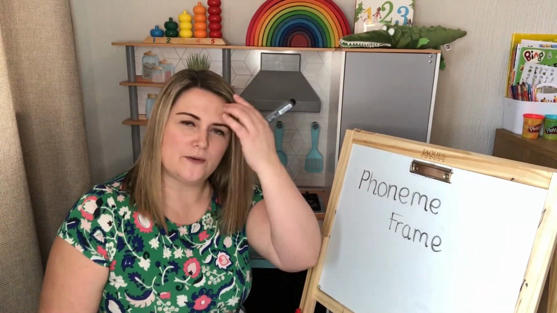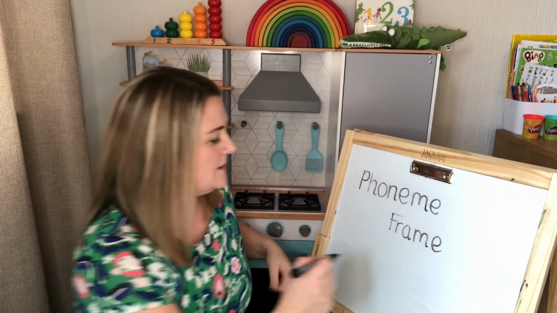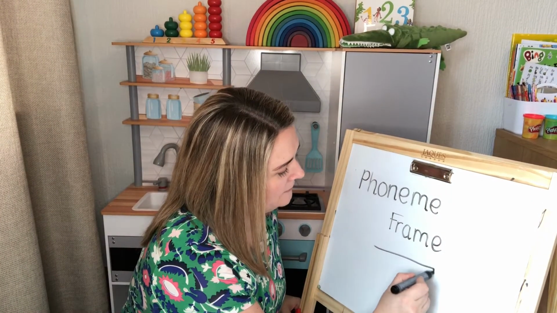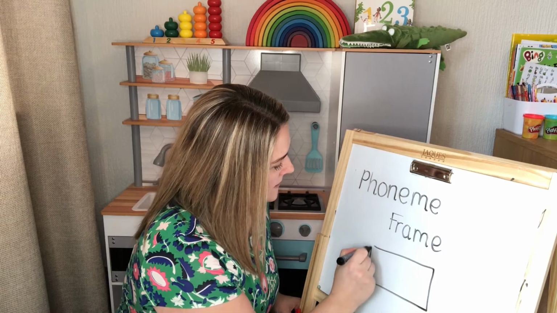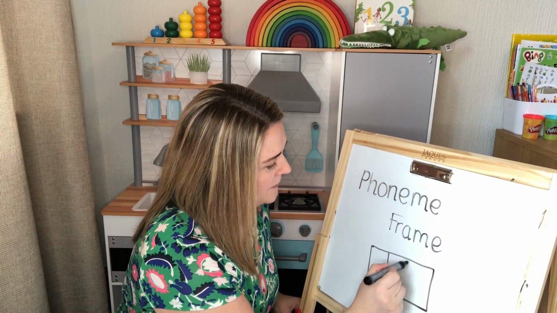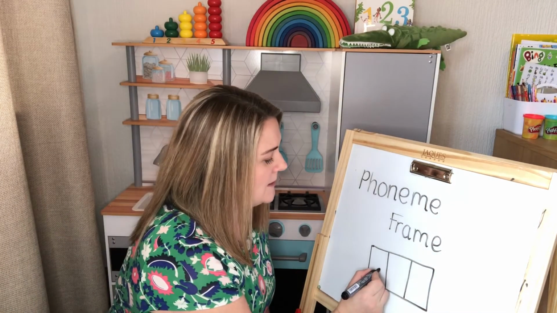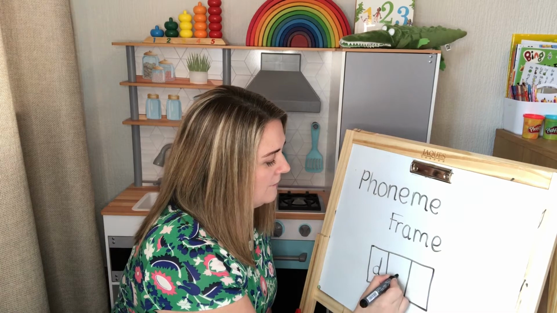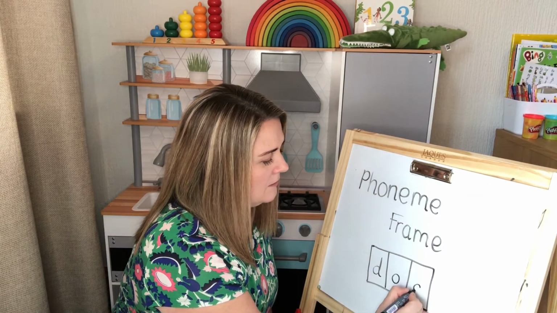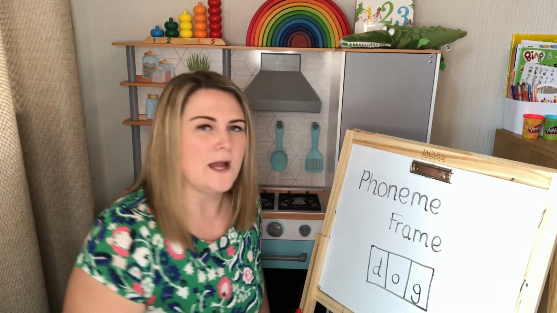So next up, we've got something called a phoneme frame, and I like to call it sound windows as well in school. So it's as simple as this. You might have 3 windows, so that means the word is going to have 3 sounds in, and I might give the children the challenge to write a simple word like dog. So in each of the windows, you'd put 1 grapheme like this, and you'd sound it out the same way I showed you with the sound buttons.